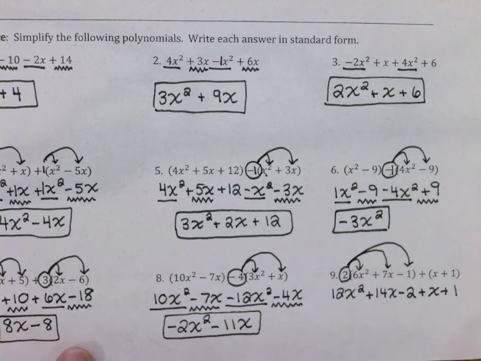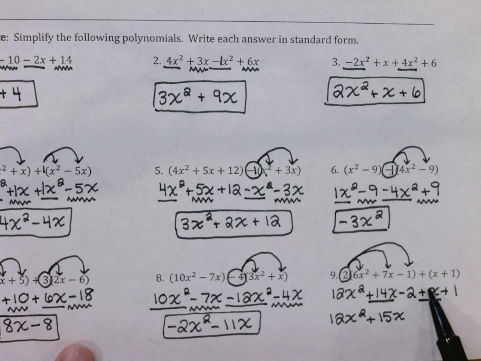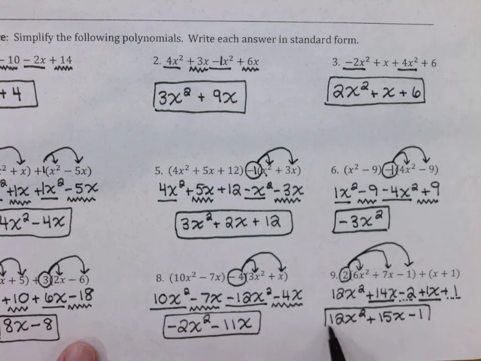Okay, and then we can just combine like terms. So I don't see any other 12x squareds, or any other x squareds rather, so I'm just going to bring this term down. We have a couple terms with an x, so I can do 14x plus 1x. That's going to be 15x. And again, I could put the 1 here. I don't have to every time, but if you need reminding, you can put that 1 in there. And then we have negative 2 plus 1. That'll be negative 1.